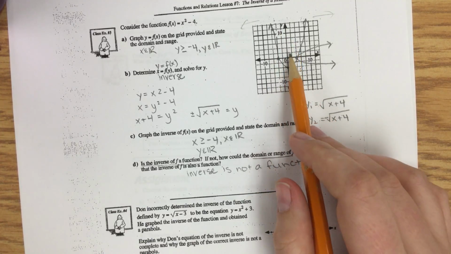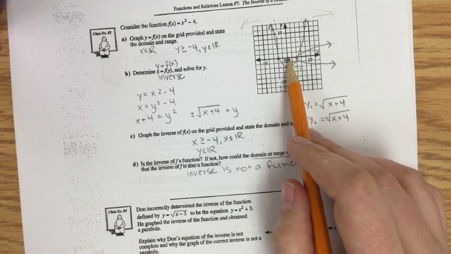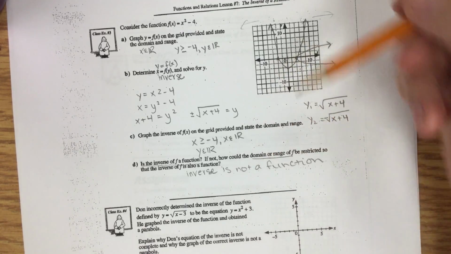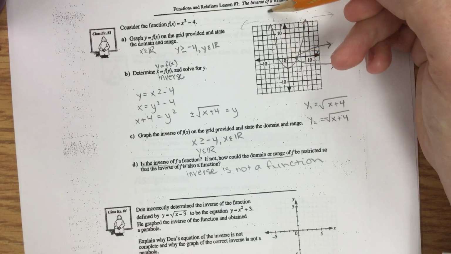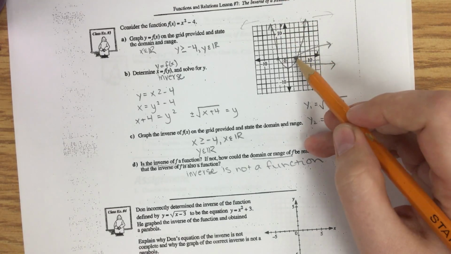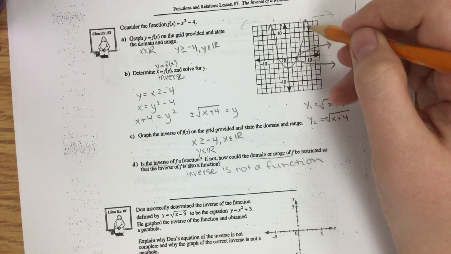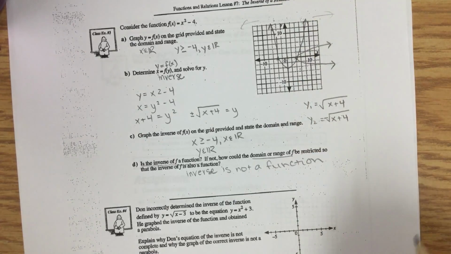So I could say either x is less than or equal to 0, or x is greater than or equal to 0, and that would give me either the left half of this graph, which would correspond to the bottom, or I could take this part of the graph, and that would correspond to the top.